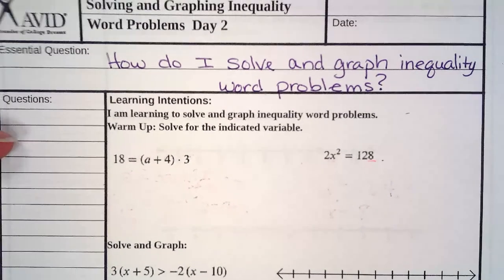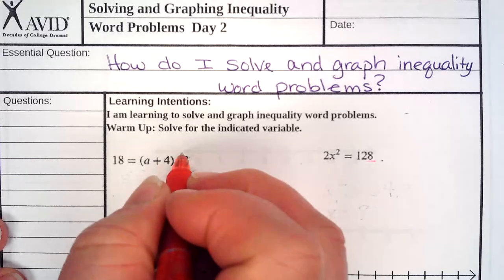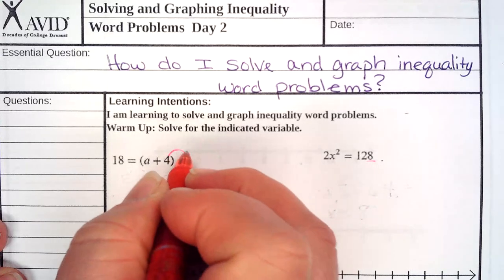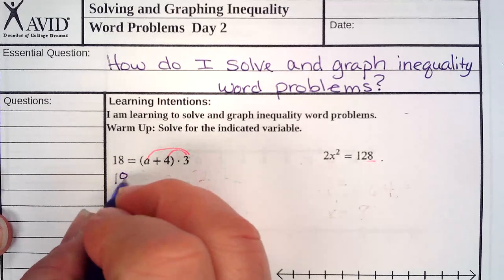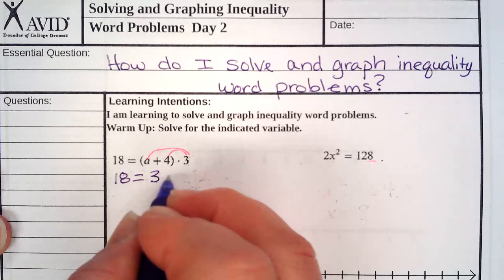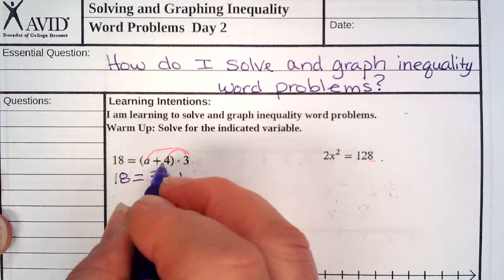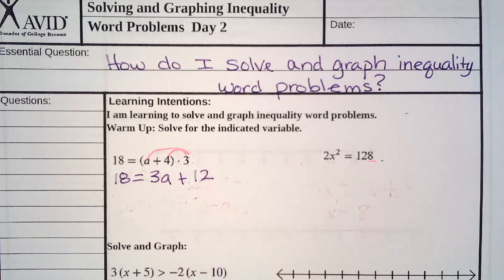Okay, I do hope you tried. The more you try, the more you think about it, the better you will learn. So on the first one, we've got to do that distributive property. It's got to go to both of them. 18 is equal to 3 times a is 3a plus 3 times 4 is 12. Okay, I've got both sides simplified. Now I'm ready to solve.